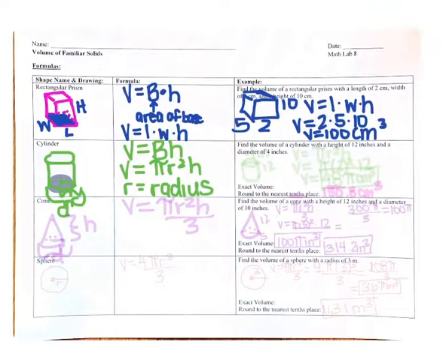So we're going to talk about an example now where we have to find the volume of a cylinder with a height of 12 inches and a diameter of 4 inches. So let's draw this out for ourselves. We have a cylinder with a height of 12 inches and a diameter, so that distance across the whole thing, is 4 inches. So let's keep in mind, our area formula is equal to, oh, we're not looking for area. Got ahead of myself, my apologies.